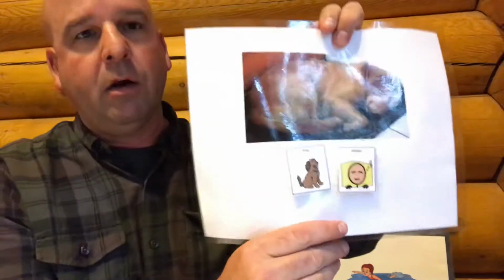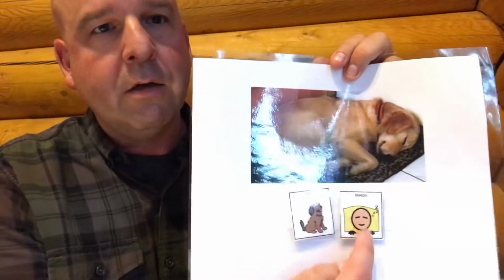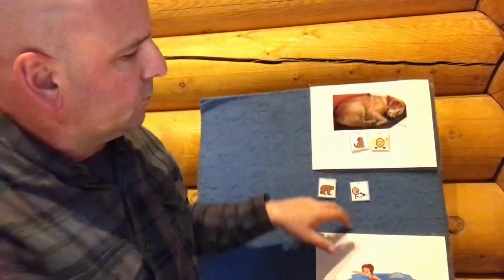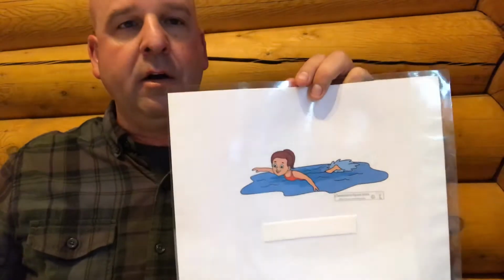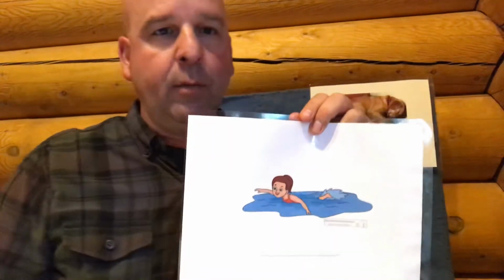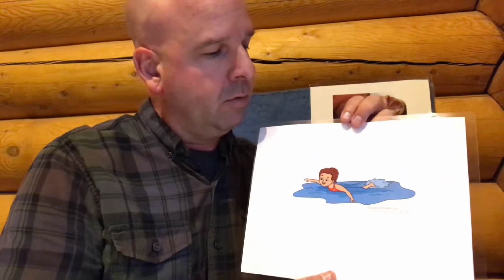And zooming in here, it'll look like this. This will describe the image. So dog sleeps. And you'll do the same with this image right here. We'll talk about the image and say, hey, what's happening in this picture? Girl swims.